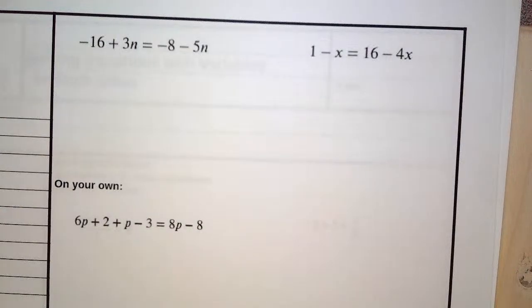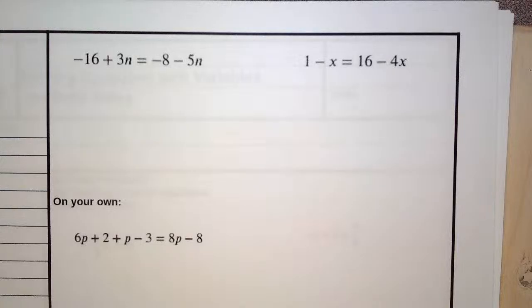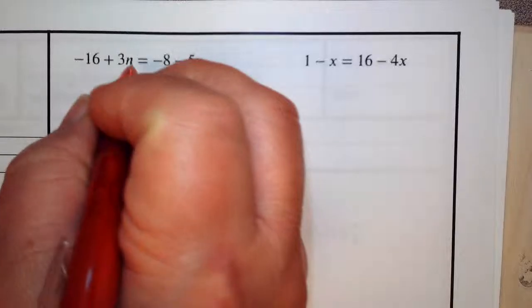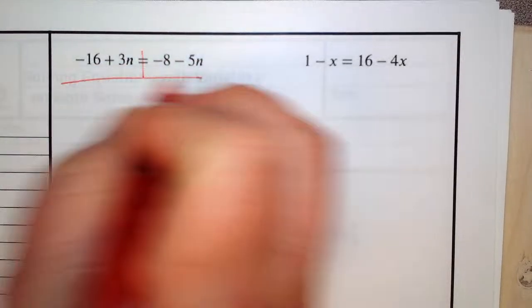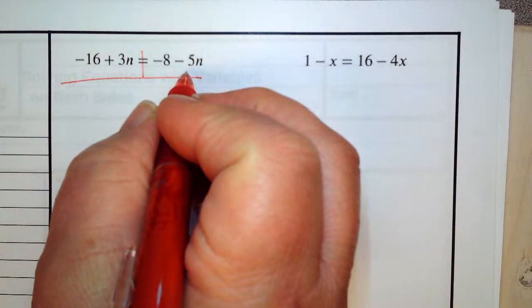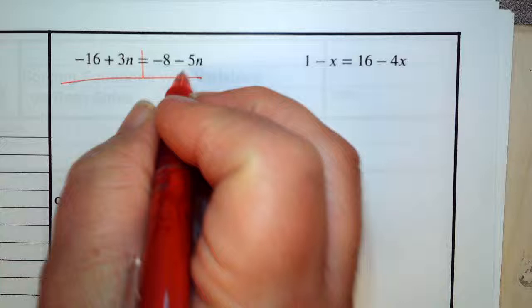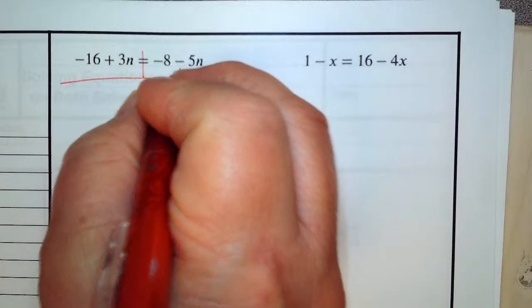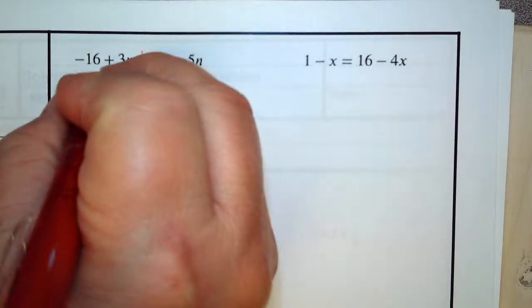Okay, step 1, make sure your like terms are combined on both sides. Are they combined? Yes. Step 2, identify the smaller variable. I've got 3n, I've got negative 5n, which is smaller? Negative 5n. So I will add 5n to both sides.